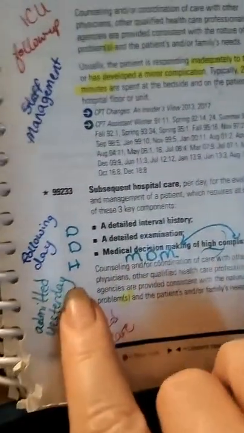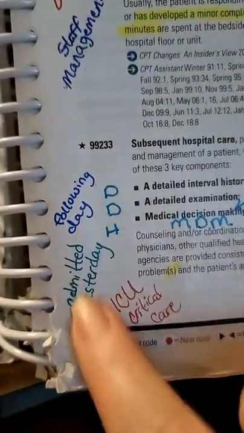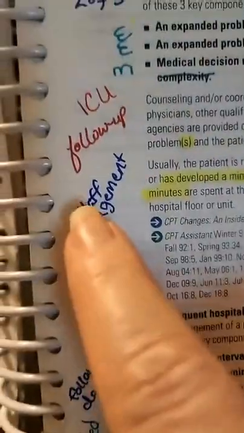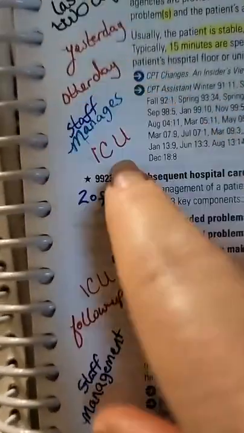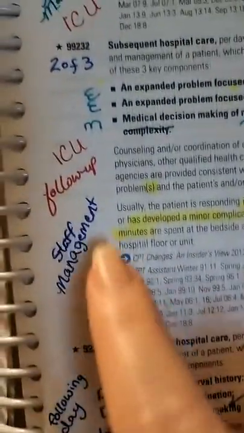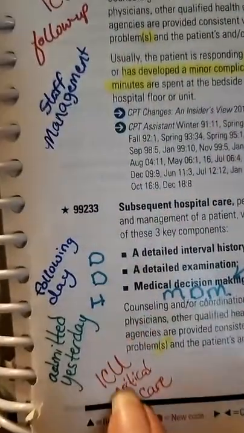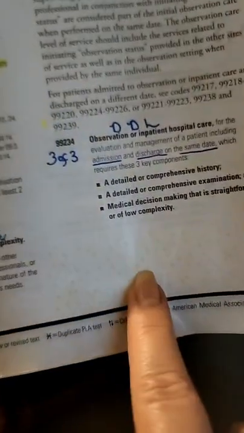You know, my notes are full of their terms of things that they use in their questions. Following day, admitted yesterday, staff management, ICU is my new one I have added. Since I released my notes, I've written that much down next to all three of these. I just haven't written this example out with the correct answer, which I've got room. I can add it right there.